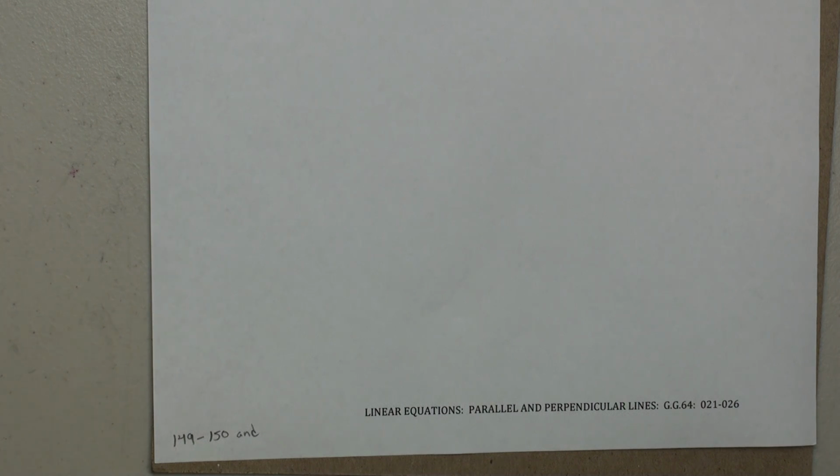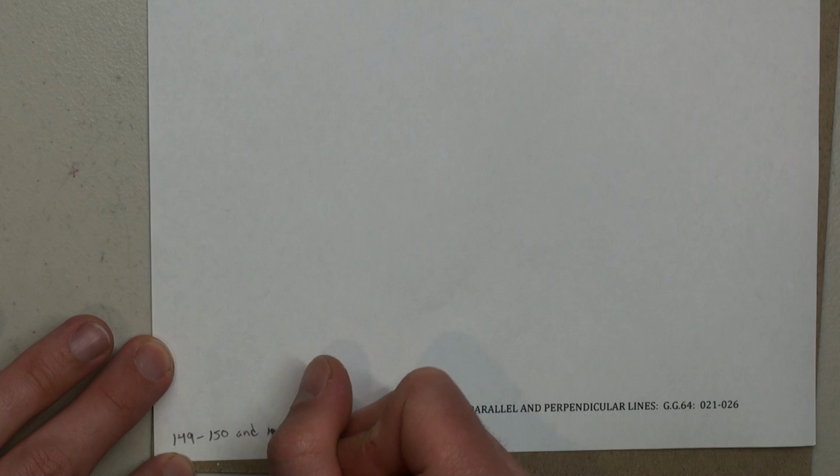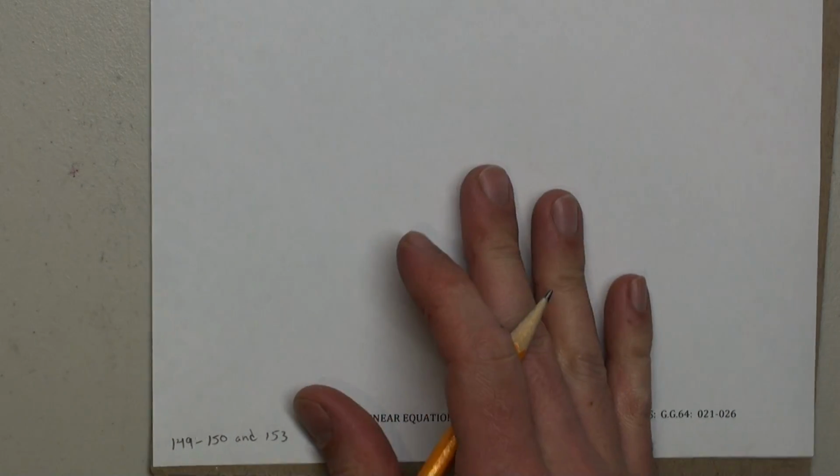And then you would not want to know 154. No. Perpendicular is 153. Okay?